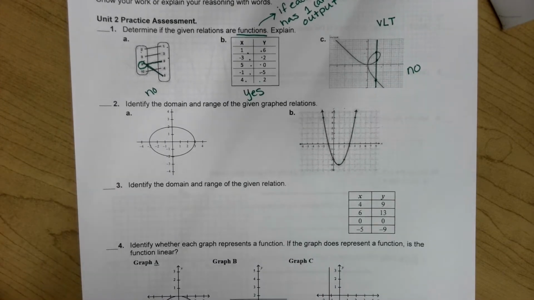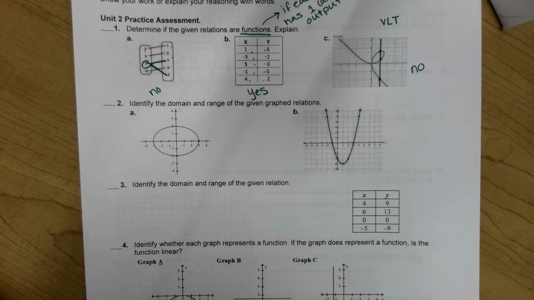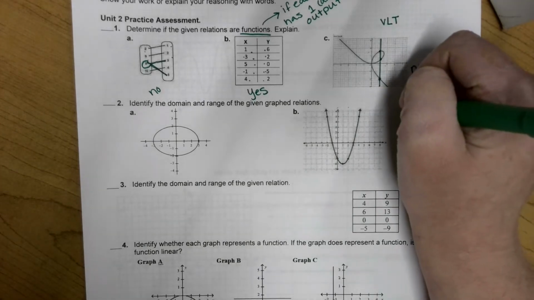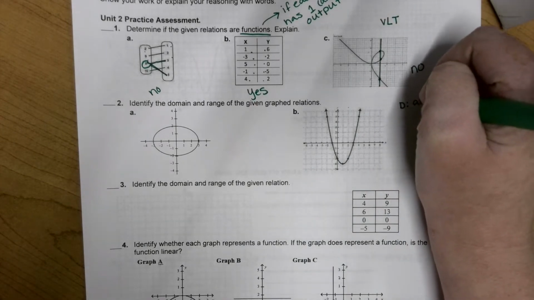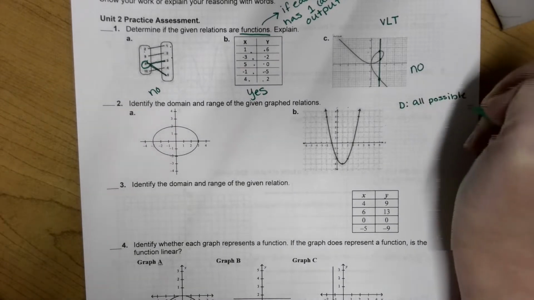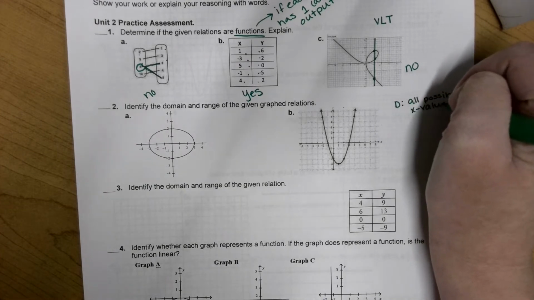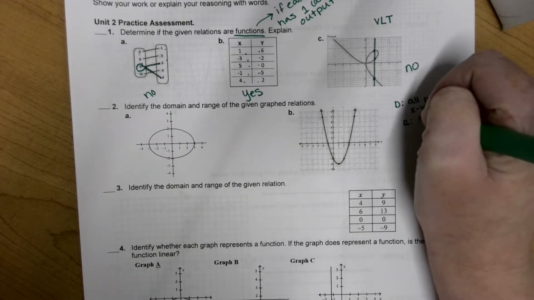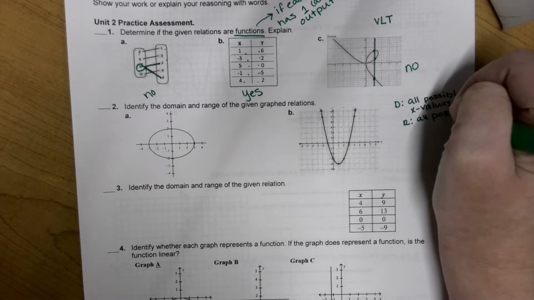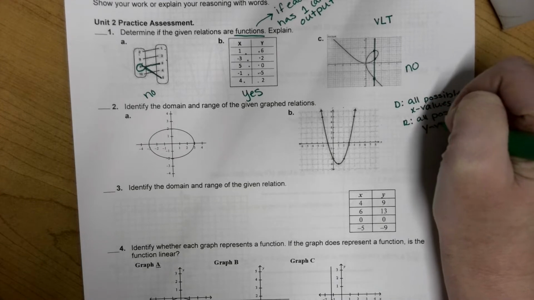All right, number 2, identify the domain and range of the given graphed functions. So remember, domain is all possible x values. Range is all possible y values.